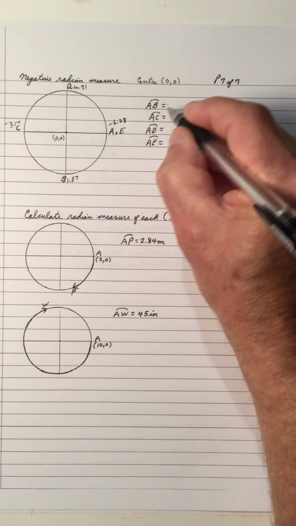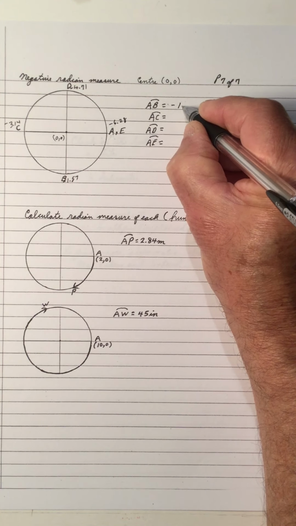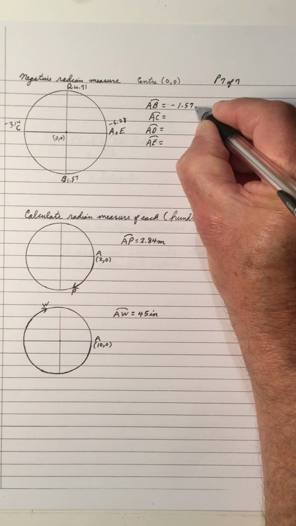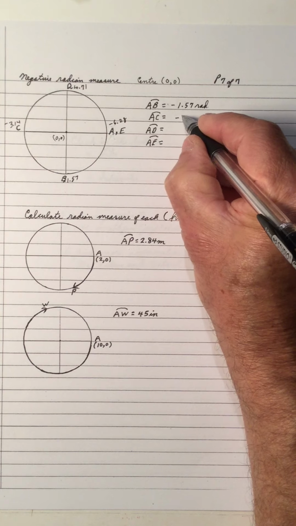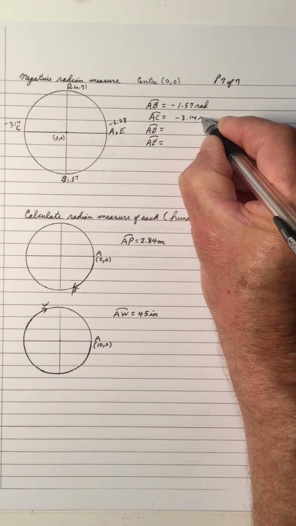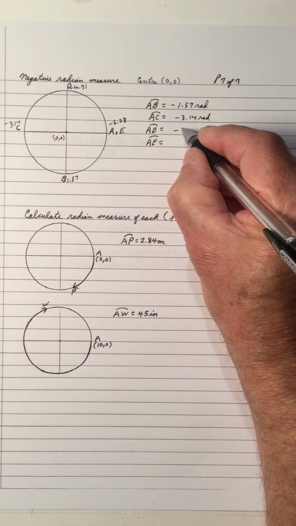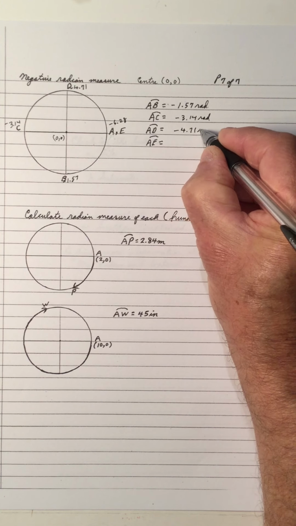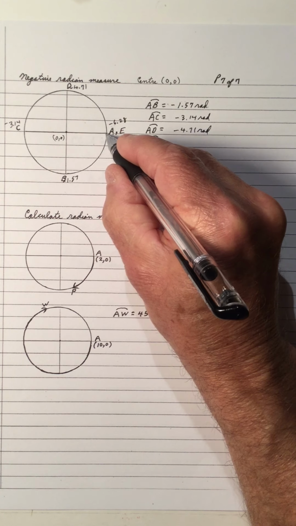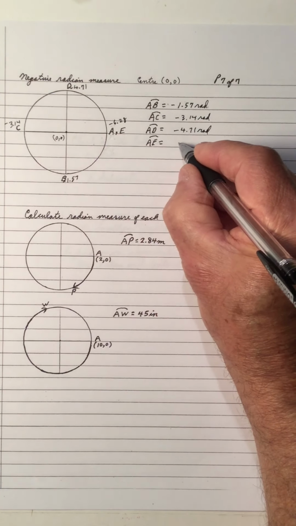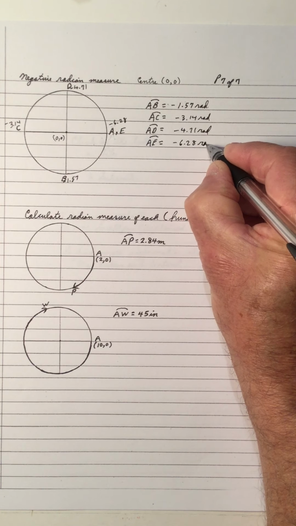radians. So AB is negative 1.57 radians. AC is negative 3.14 radians. AD is negative 4.71 radians. And AE, you're going from A to E, it's negative 6.28 radians.